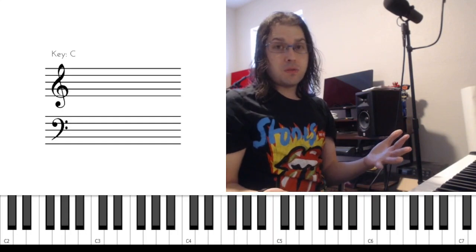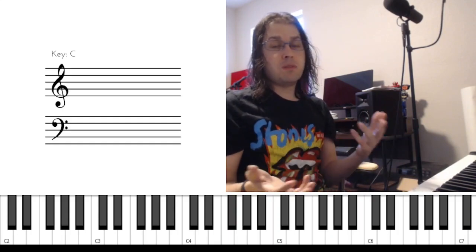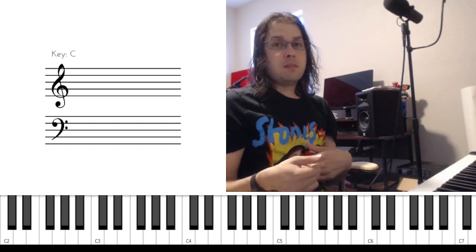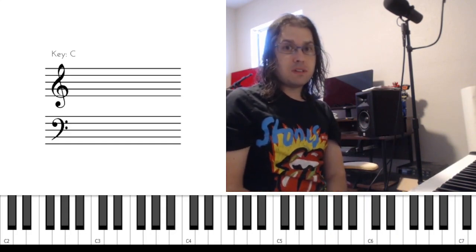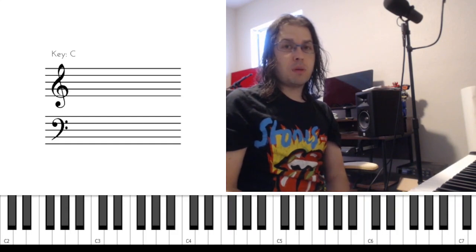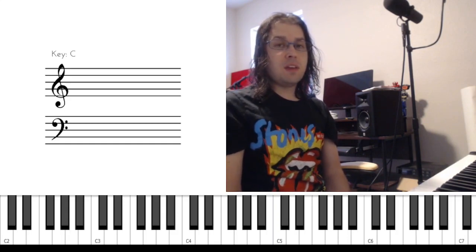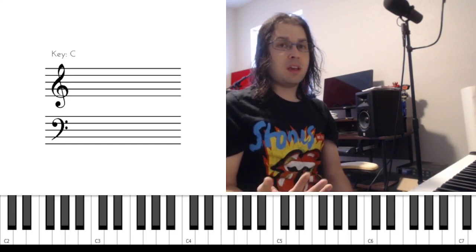It's based on the solfege system, so do, re, mi, fa, sol, la, ti, do. A lot of people know that one, except that instead of using the solfege syllables, we're using numbers to represent each degree of the scale. So going from 1, 2, 3, 4, 5, 6, 7, and then starting the scale over again at 1.